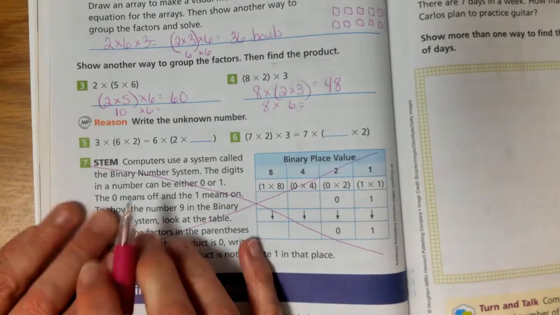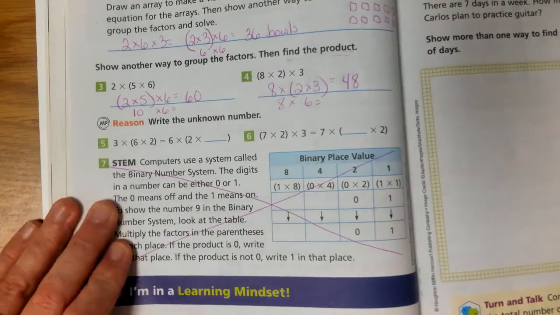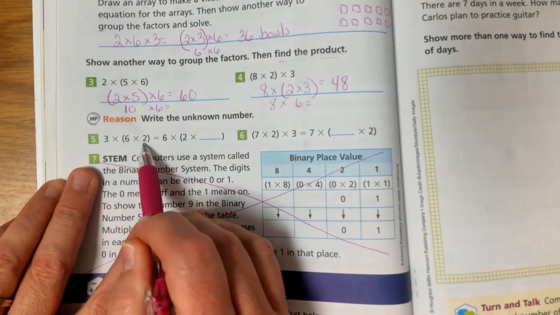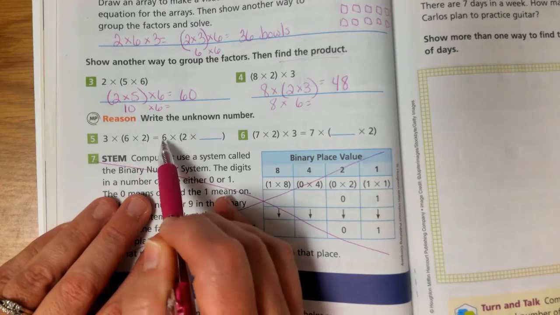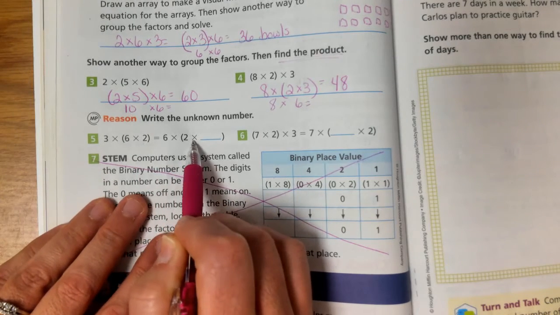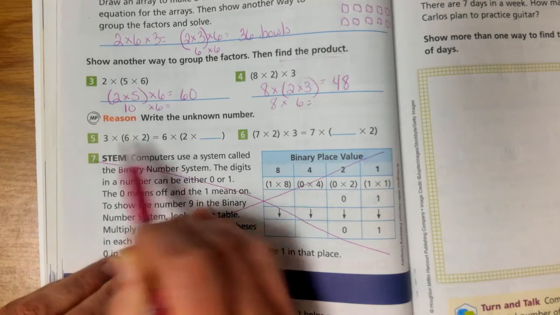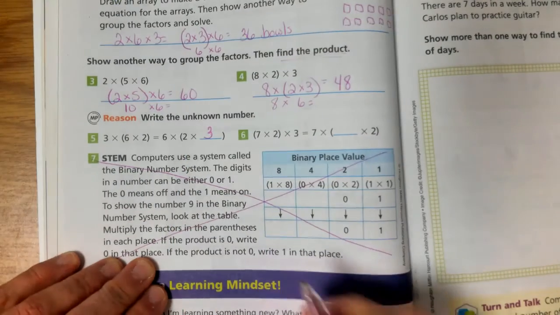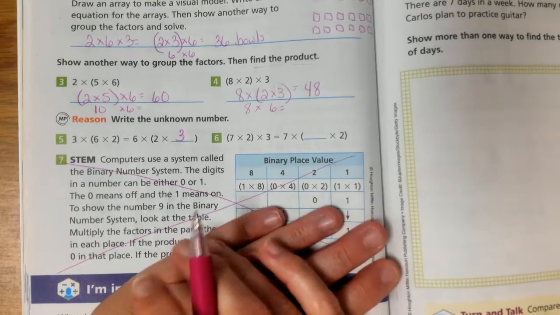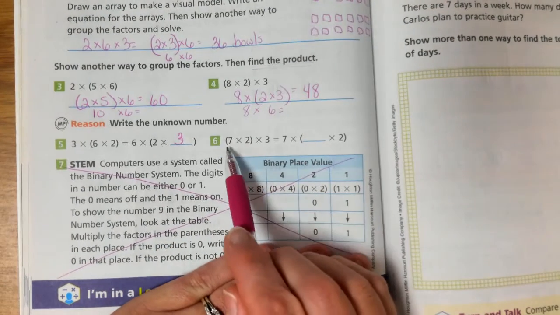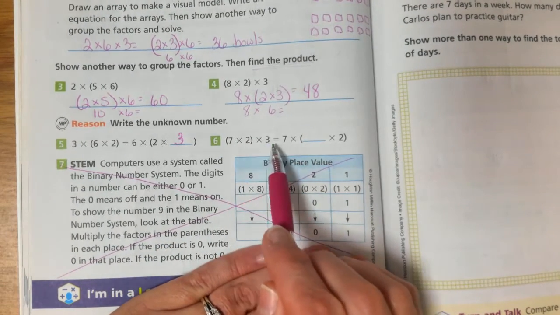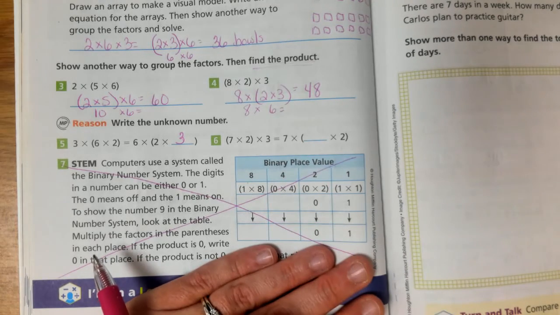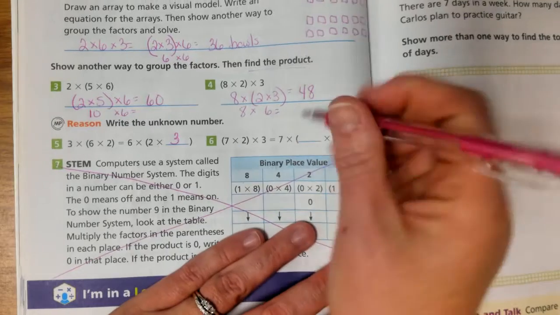All right. For this one, we need to write the unknown number. So we can see that we have 3 times 6 times 2 is the same as 6 times 2 times what number are we missing? We have the 3 is the one we're missing. And we don't have to solve these. We're just going to find the unknown number. 7 times 2 times 3 equals 7 times blank times 2. What digit are we missing? We're missing the 3.